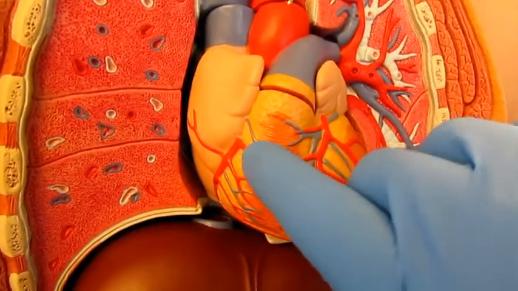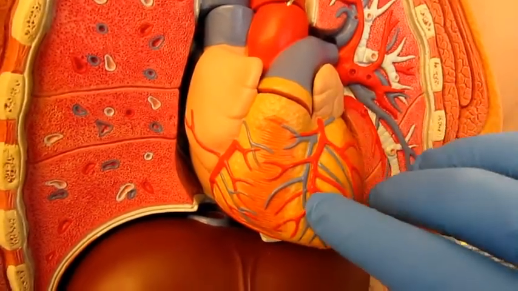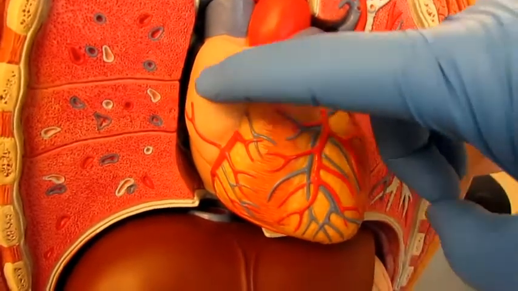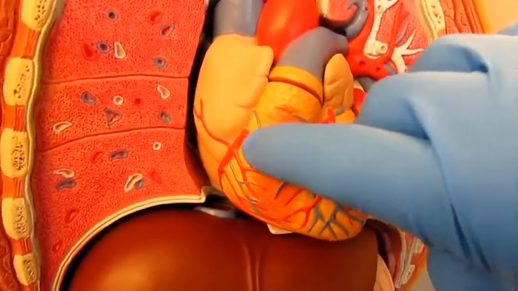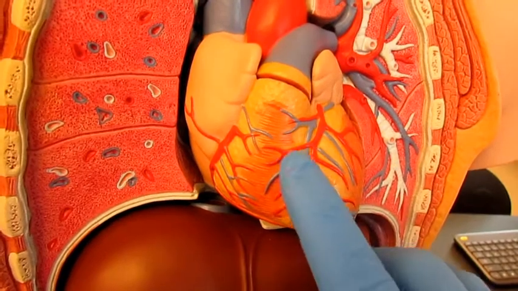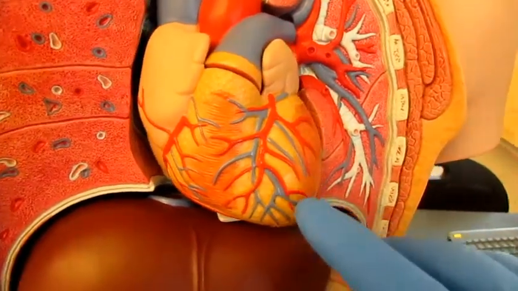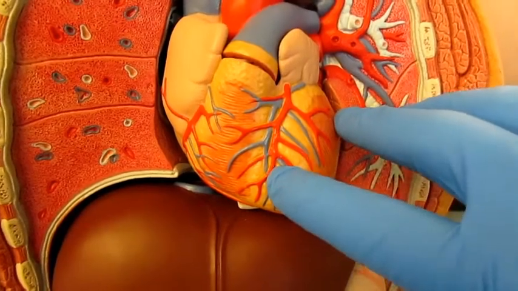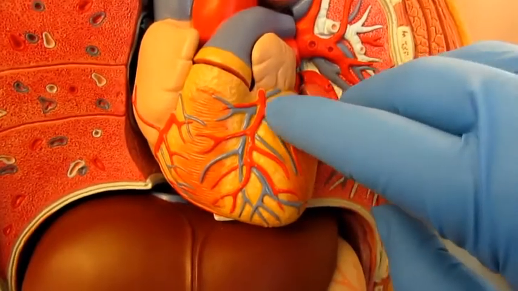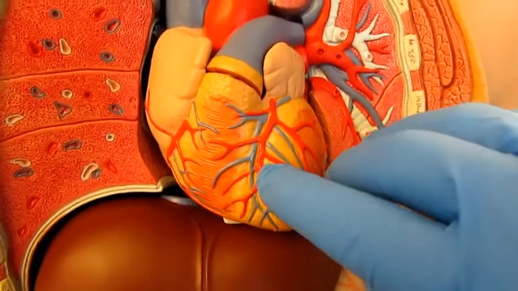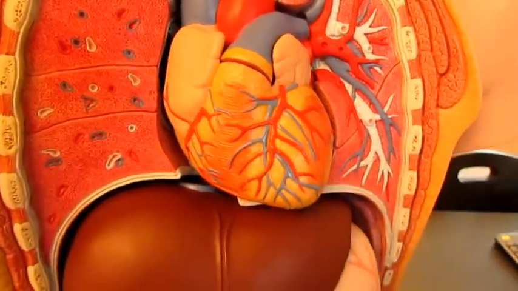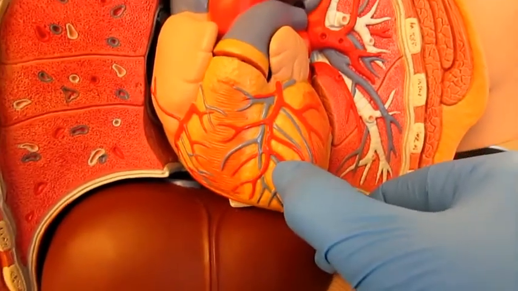Note the red blood vessel here and the red blood vessel here. This blood vessel is delineating the boundary between the right atrium and the right ventricle, and it is called the right coronary artery. That is, it is carrying oxygenated blood to the heart muscle itself, to the myocardium. Here we can see a red vessel that is delineating the right ventricle from the left ventricle. This is called the left anterior descending artery. It's on the left side, it is descending down, and of course it's an artery. Here it is red, carrying oxygenated blood away from the heart.